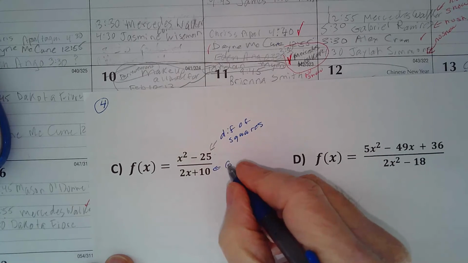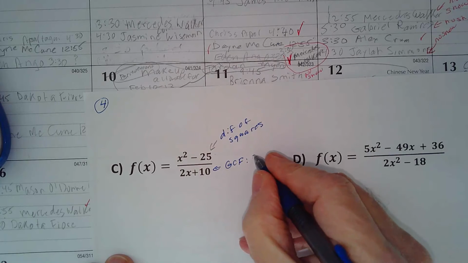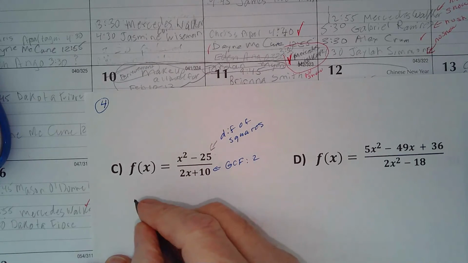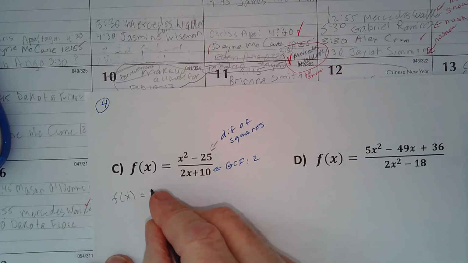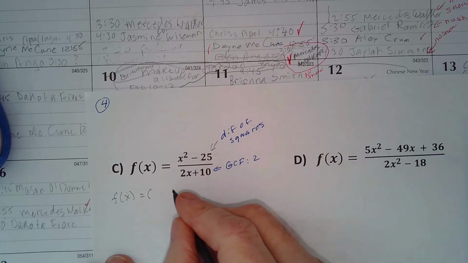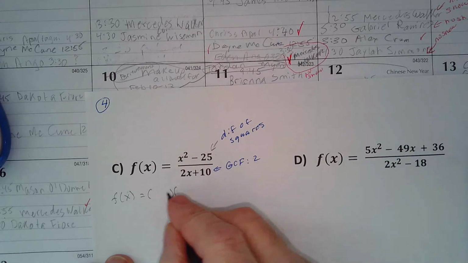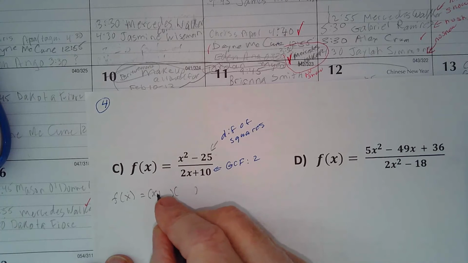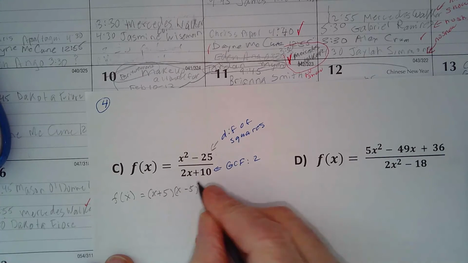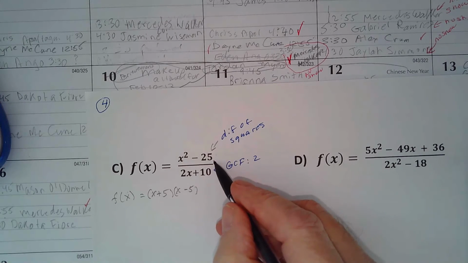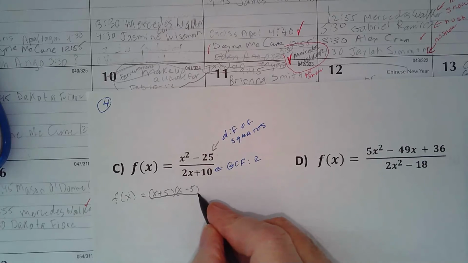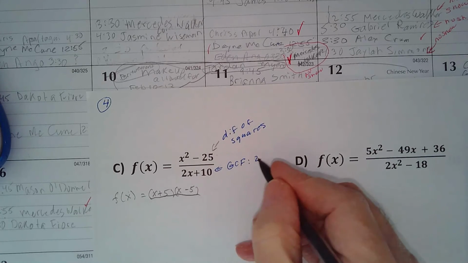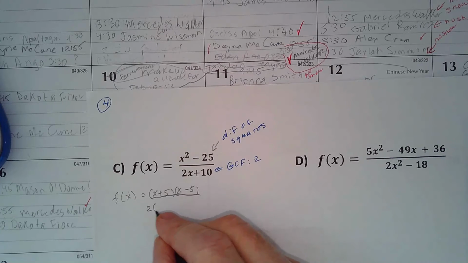So let's factor. f of x equals, and then difference of squares, this would be x plus 5, x minus 5, if you remember, because 5 times -5 is -25. And then you're going to factor out the GCF, so 2 times x plus 5.